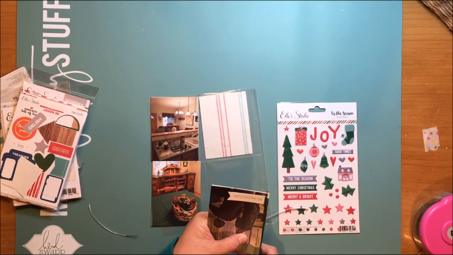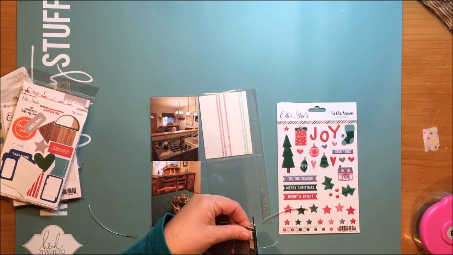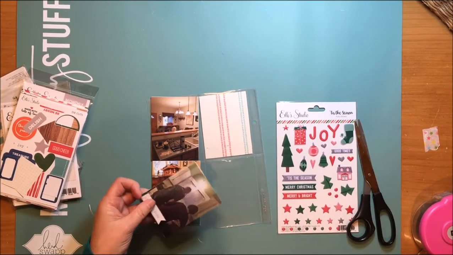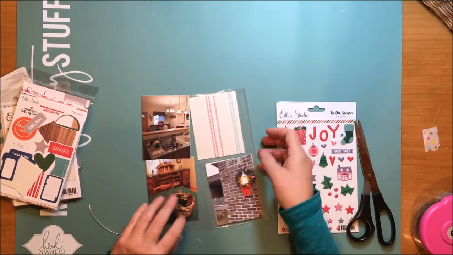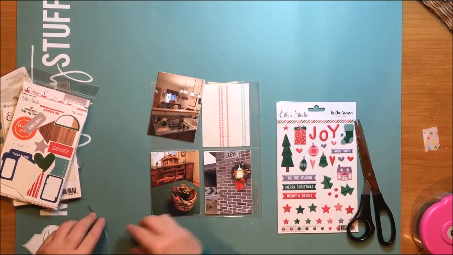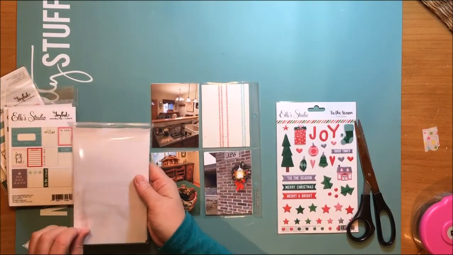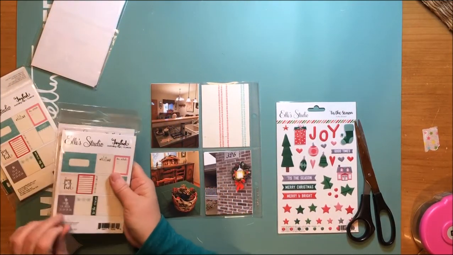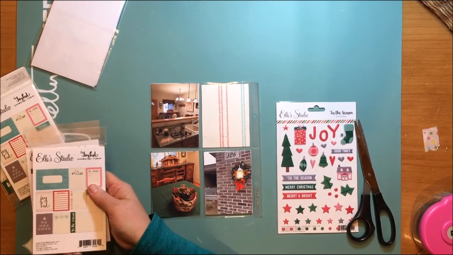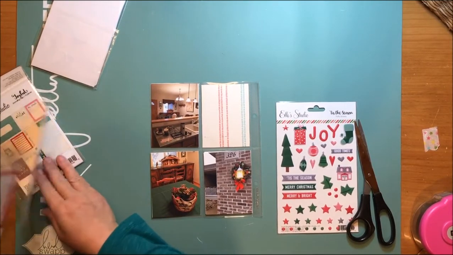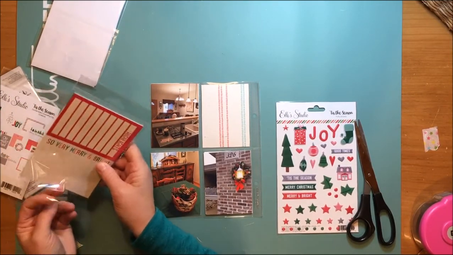I've moved often enough that it's kind of cool to see how the places I've lived have changed, and all those kinds of things. So okay, there's those pieces. Now I'll take a look and see what we could use here.